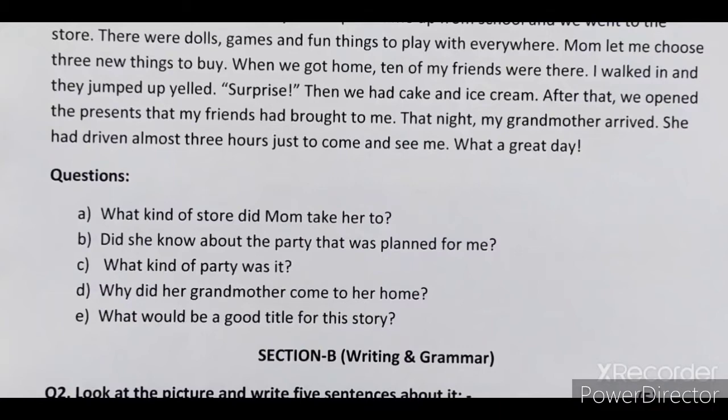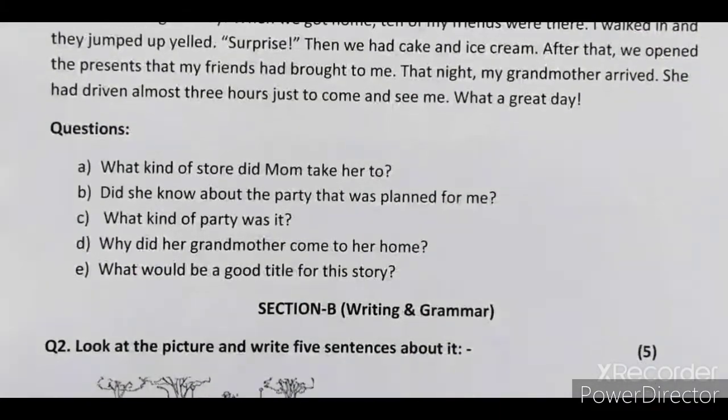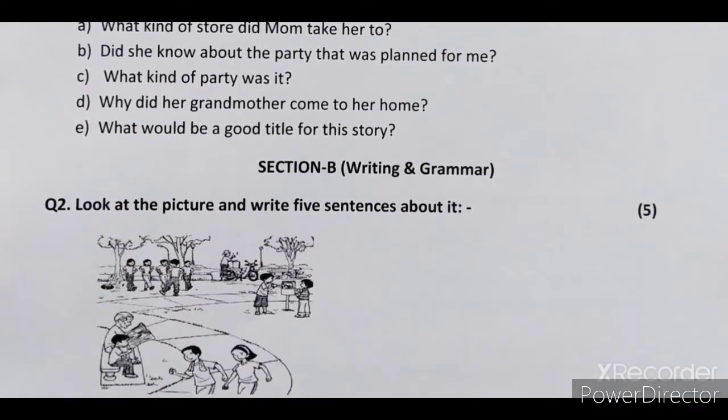What would be a good title for the story? That is your wish. You can give any suitable title. I have given birthday party. If you have given any suitable title, I will give the mark. Then section B, writing and grammar.